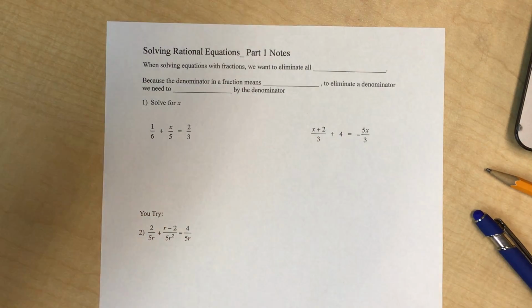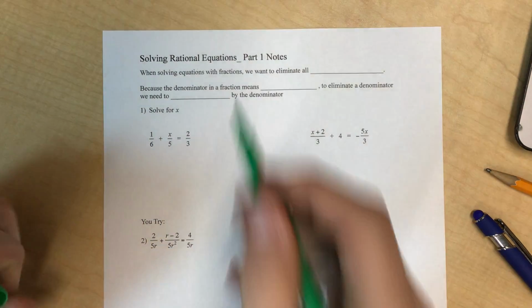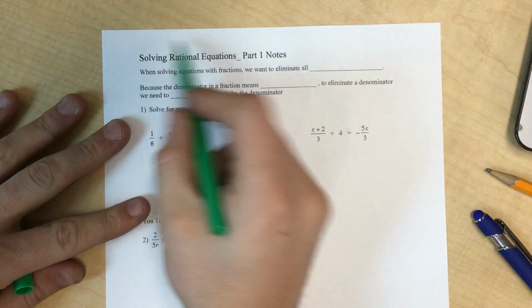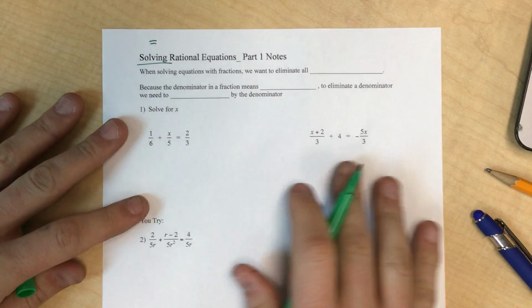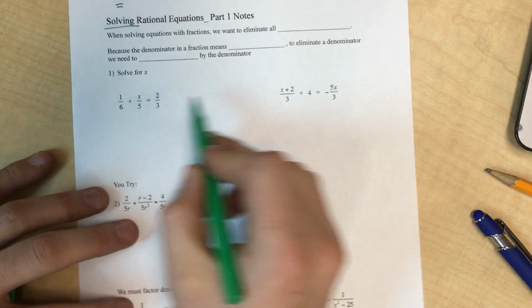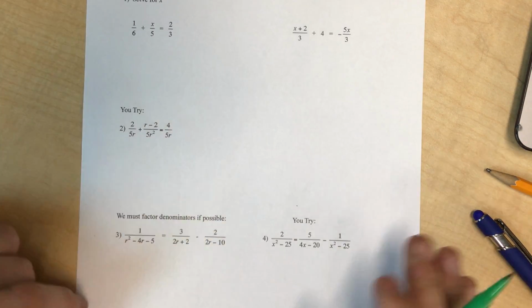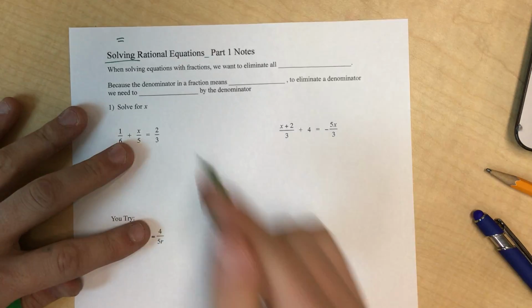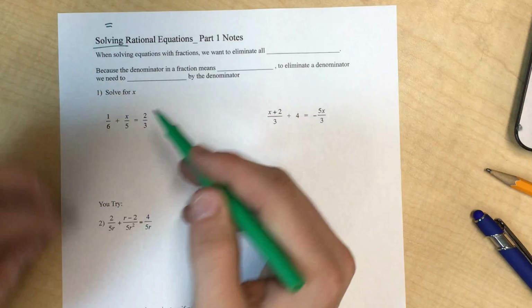Okay, for this lesson, we are going to be solving rational equations, and this is going to be part one of two parts of solving these rational equations. But anytime we're solving a rational equation, we're solving, so there's some sort of equal sign in this. So if you see all of these expressions, there's an equal sign in each of the problems that we're going to work through.